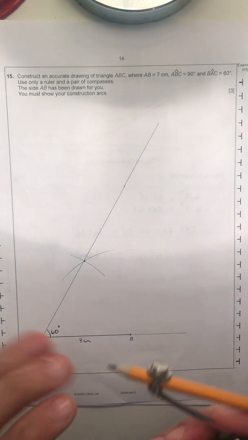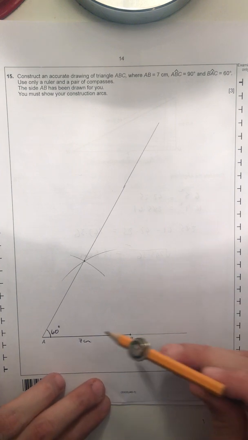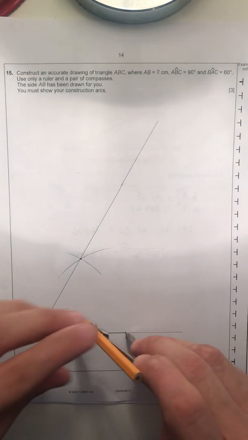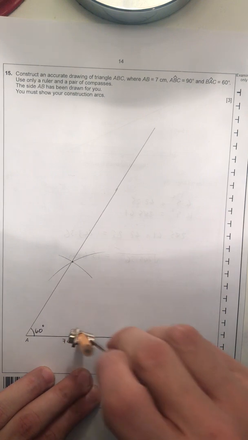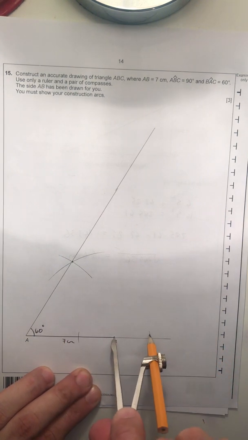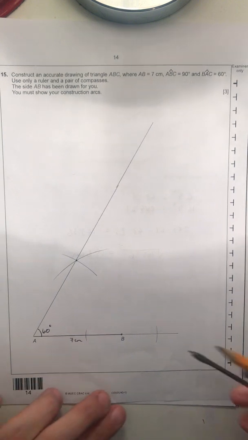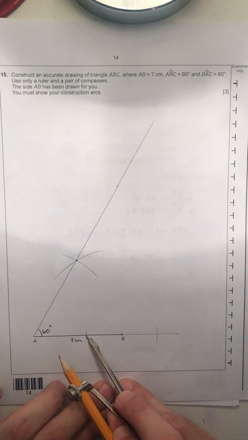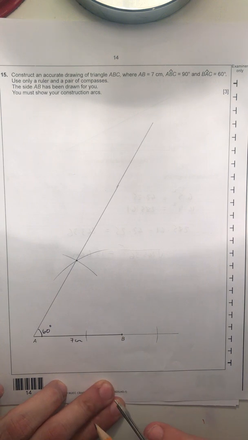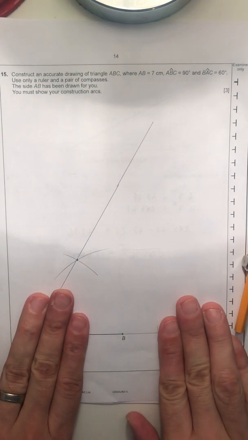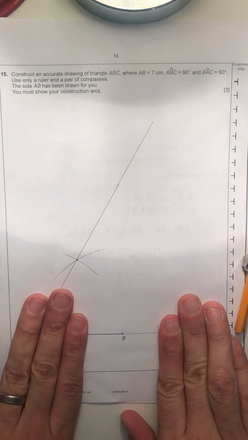So to do that, get your compass, and I need to mark off 2 lines either side. And now what I'm actually doing, I'm just looking at this line segment from there to there, and I've got to cut it in half using the perpendicular bisector.